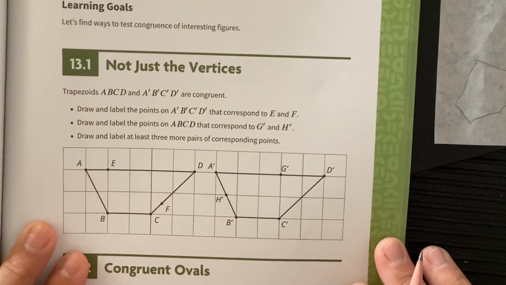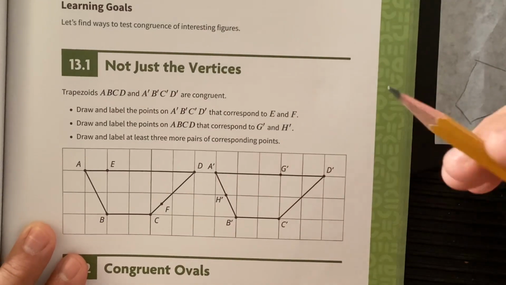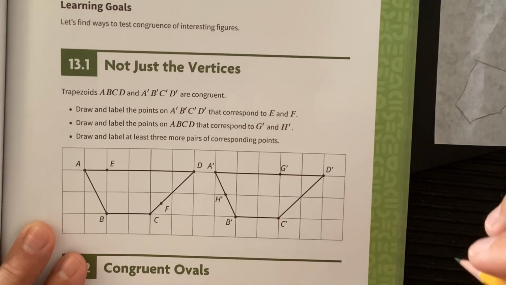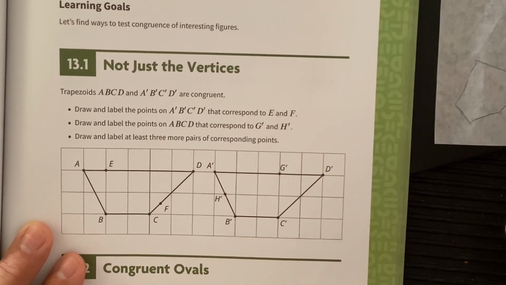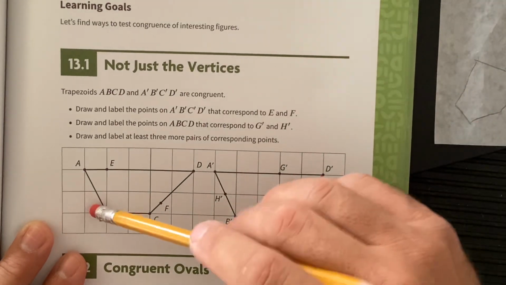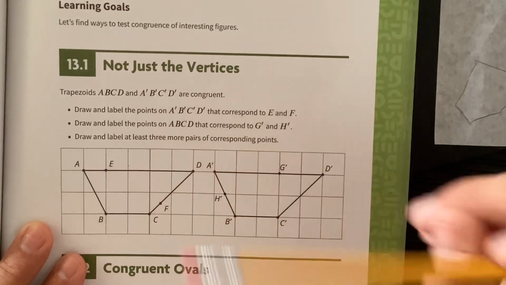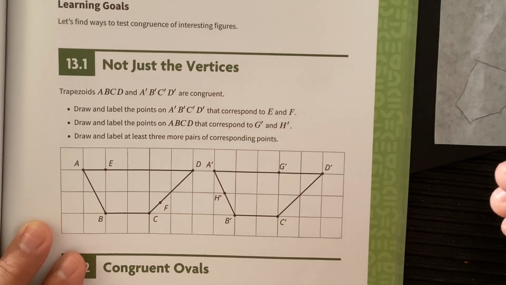All right, so lesson 13 on congruence. Shouldn't be too bad. We've already talked about what congruent means. Question 1 says they are congruent to two trapezoids. Remember, trapezoids have one pair of parallel sides. That's what makes these a trapezoid.